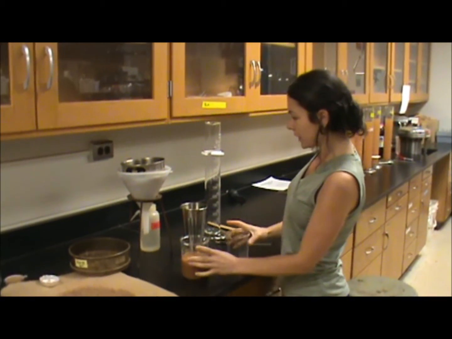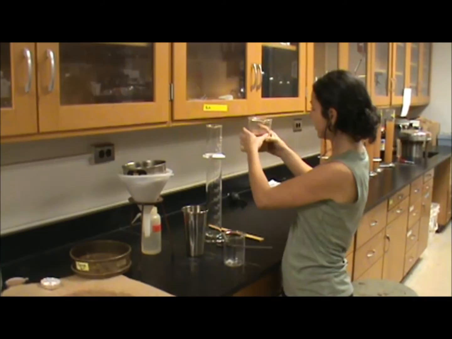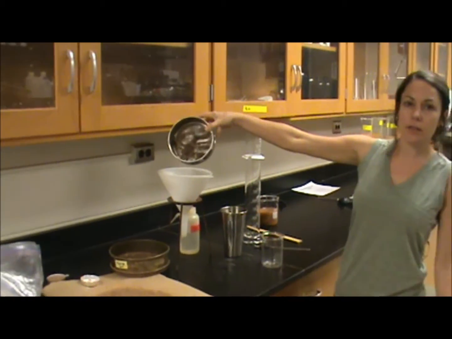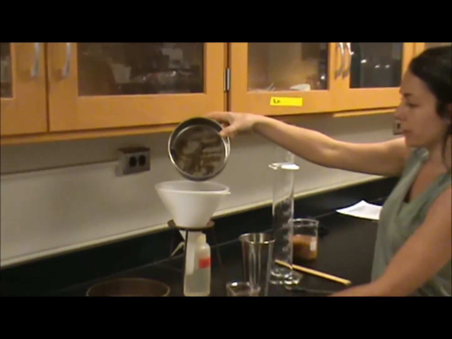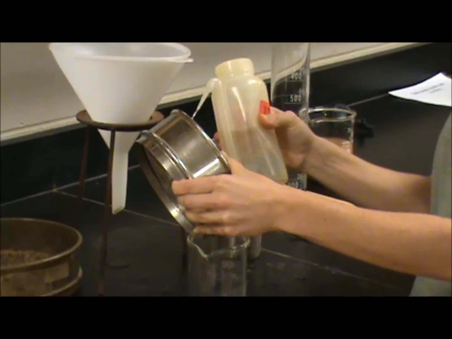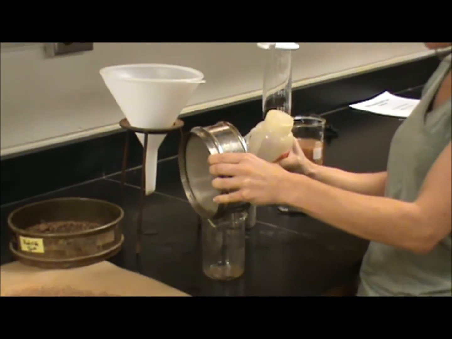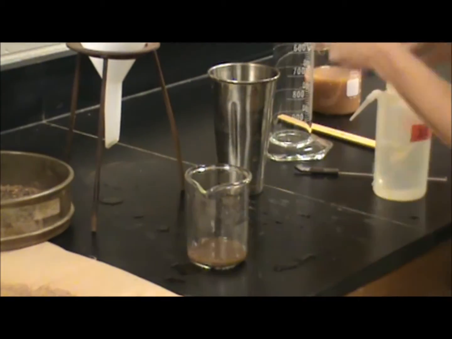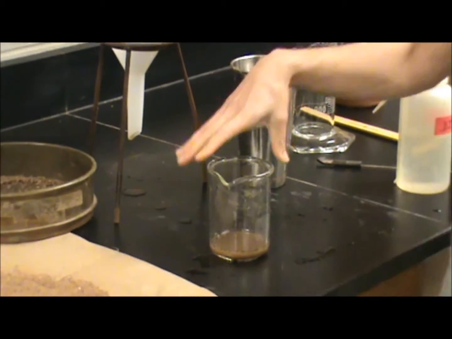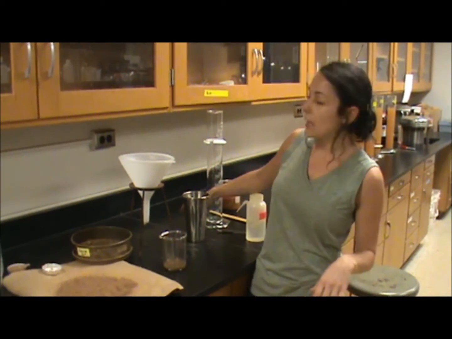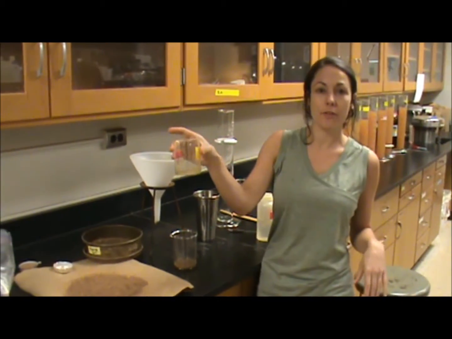Now once you've filtered out your silt and your clay, what you have left up here is the sand. So to determine your percent sand, we're going to rinse this out into a pre-weighed beaker. This will be put in the oven overnight, and the next morning you'll weigh it, and that will determine how many grams of sand you have in your soil.